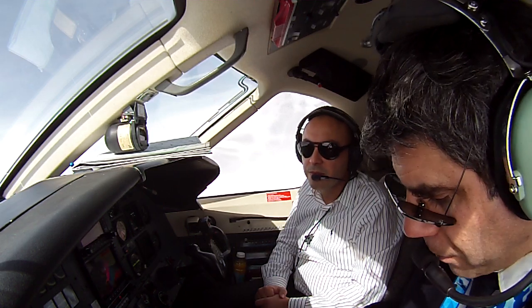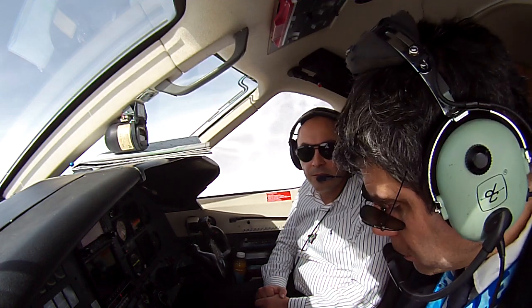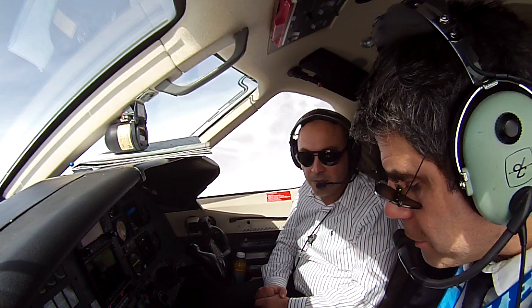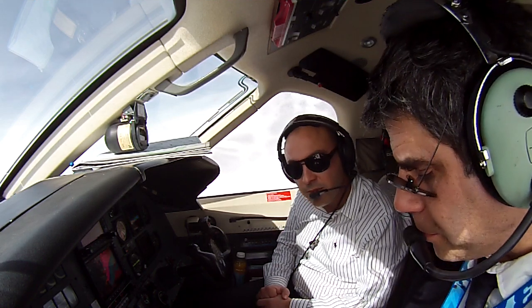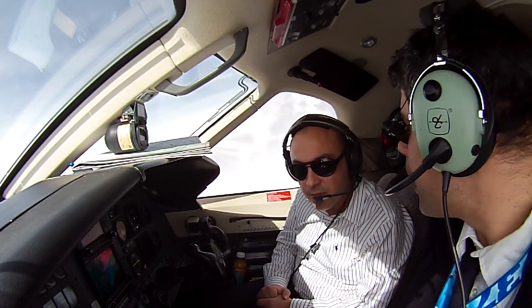That's the limitation section. Okay, power plant limitation. Green arc is from 400 to 760. And it was 735, so we were still okay.